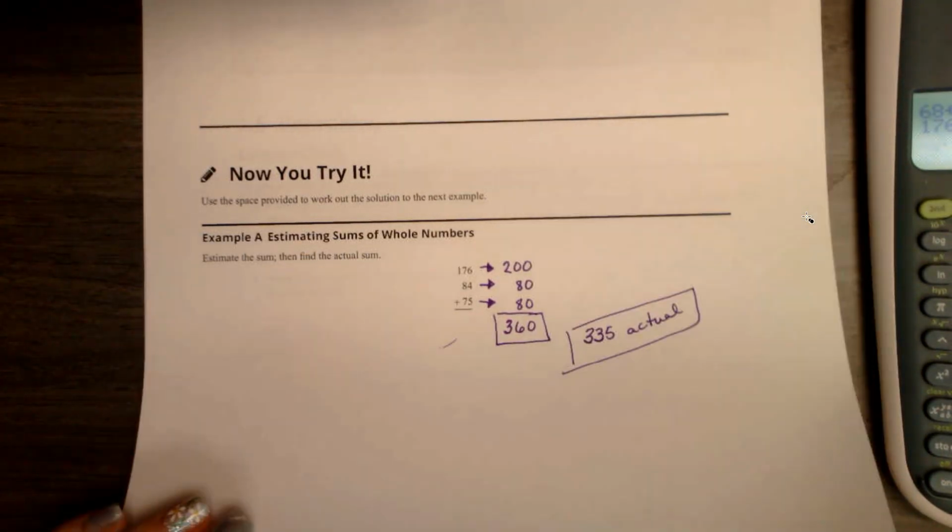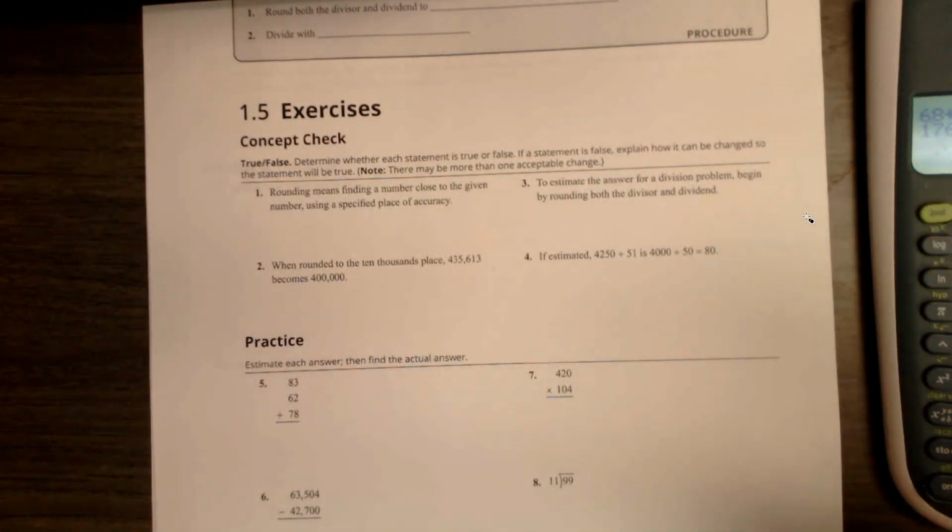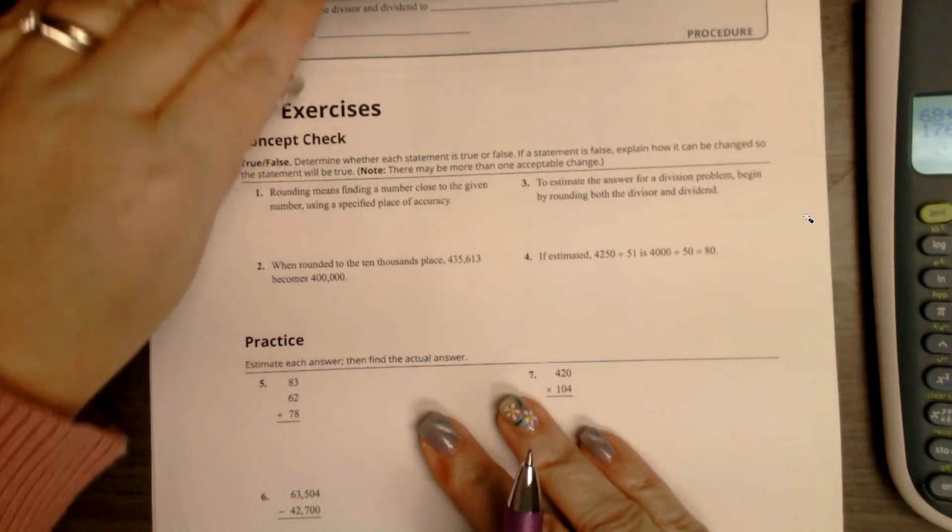We okay? Just create a big old mess. It's okay.